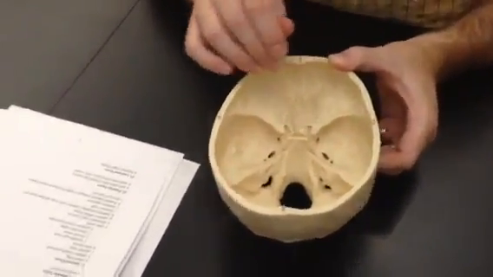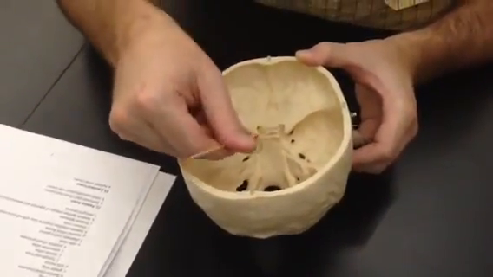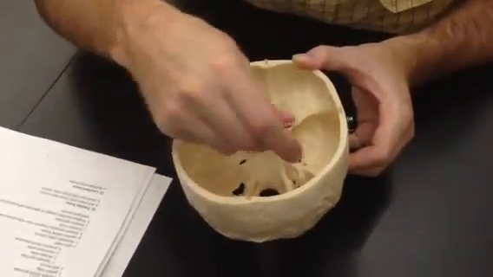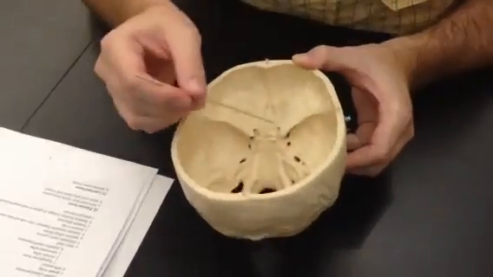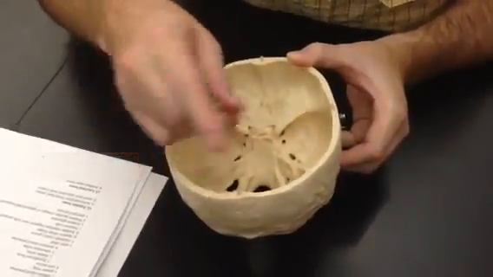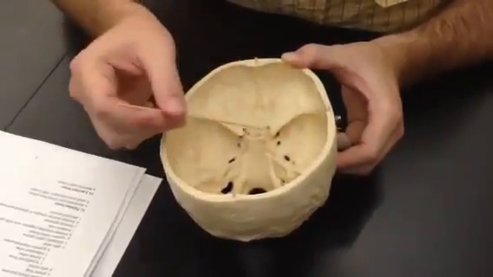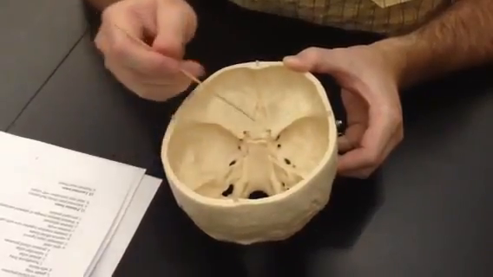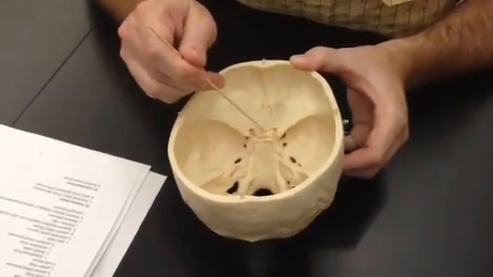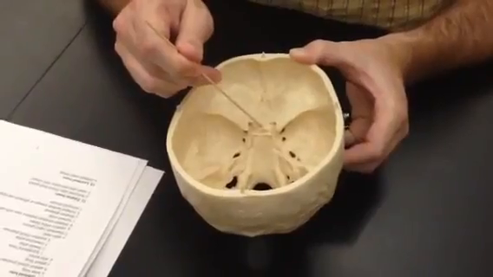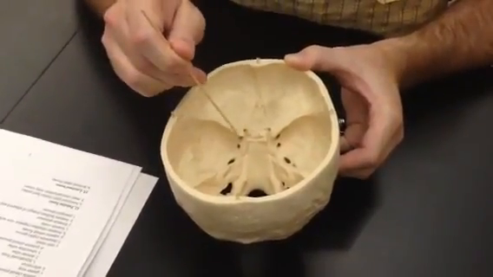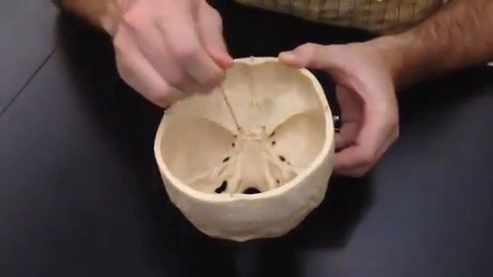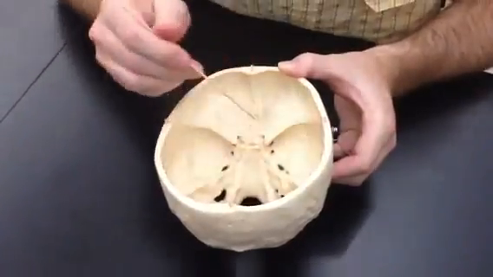Okay. Right next to that are two foramens. So there's a hole here and a hole here. And these are called the optic canals or optic foramens. So the optic nerve comes through here and then it actually crosses along the optic groove right here. So anterior clinoids, optic groove, optic foramen or canal.